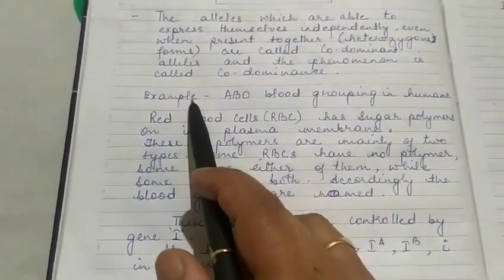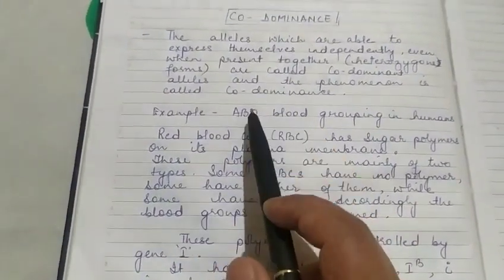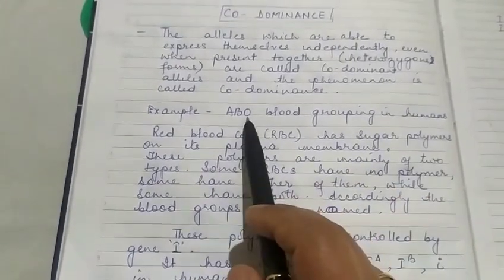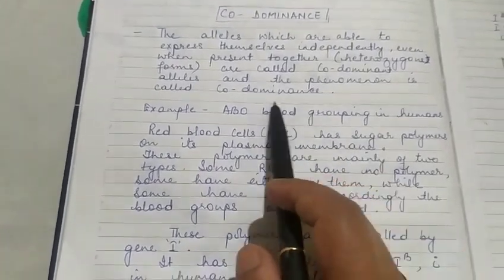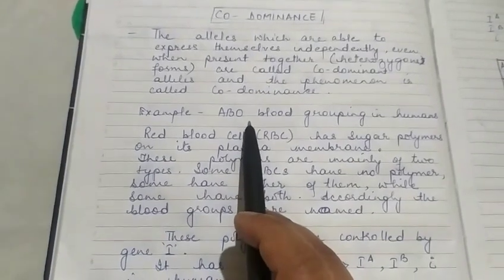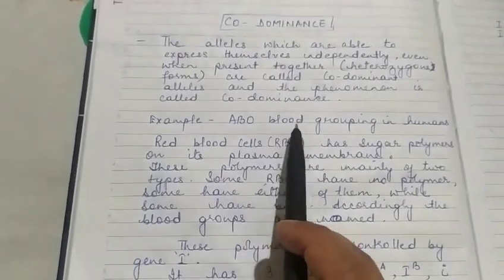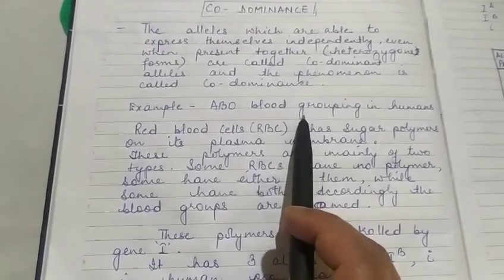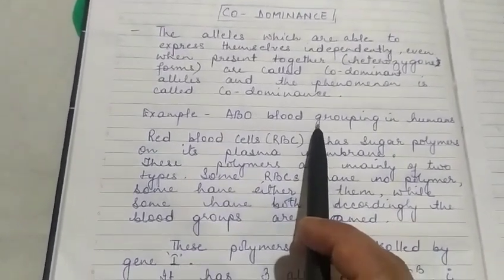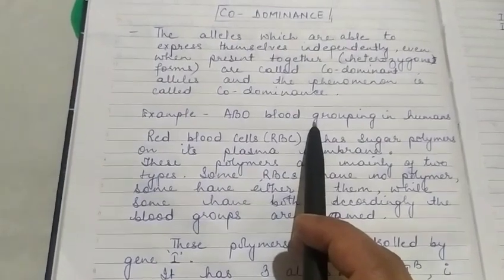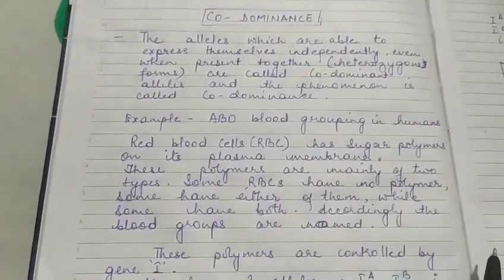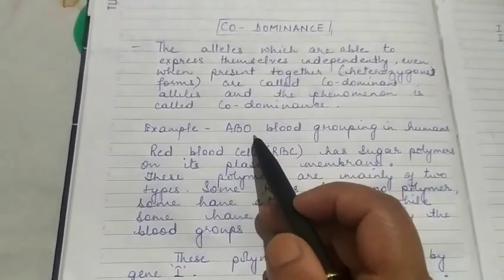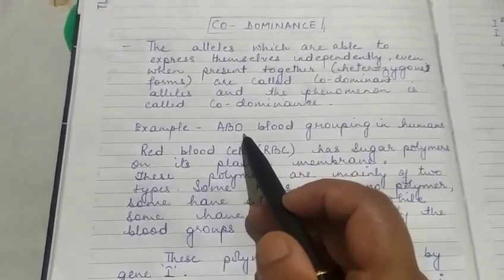Now, a very good example of this phenomenon is ABO blood grouping in humans. The blood grouping pattern we had already learned in class 11th, how the blood groups are categorized as A, B, O and AB. There are 4 types of blood groups in the human population. Now we will be seeing how actually this categorization happens.